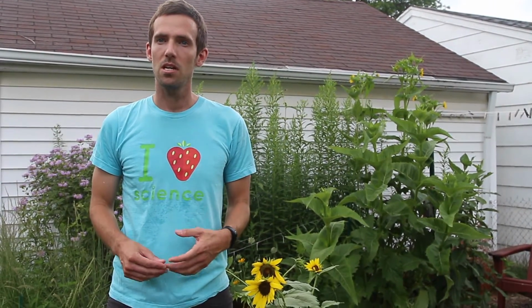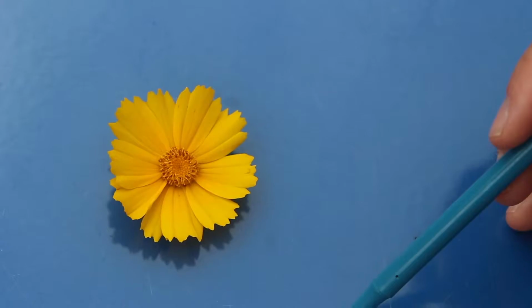Now we're going to zoom in and take a closer look using the Coreopsis. If you don't have any Coreopsis blooming in your bed, you can follow along with black-eyed Susan, or echinacea, or sunflower, or even a dandelion. If you can't find any of those plants in your yard, let me know and I'll bring you some.